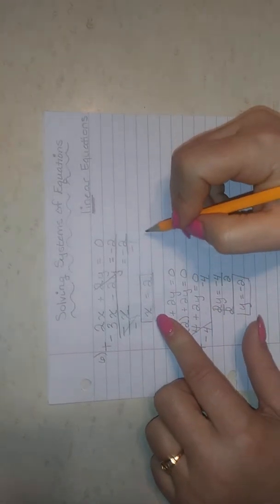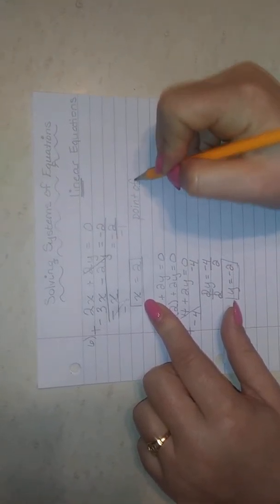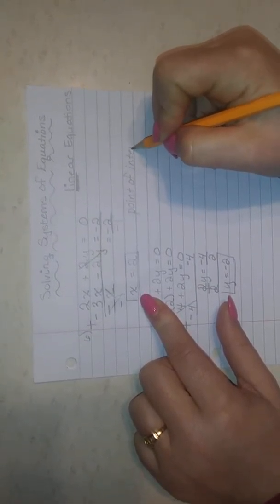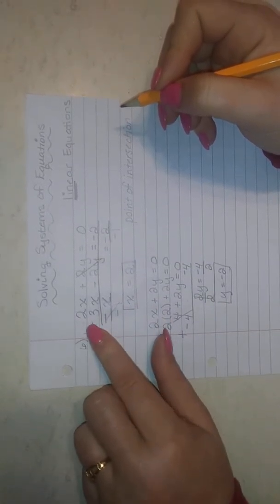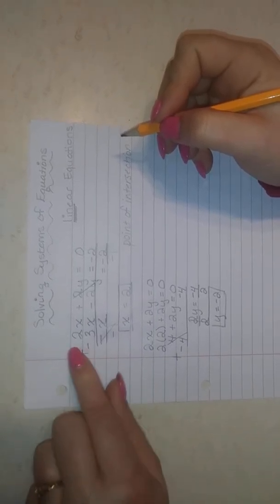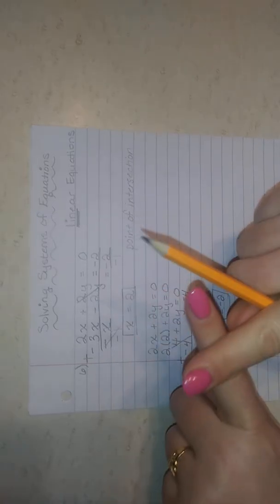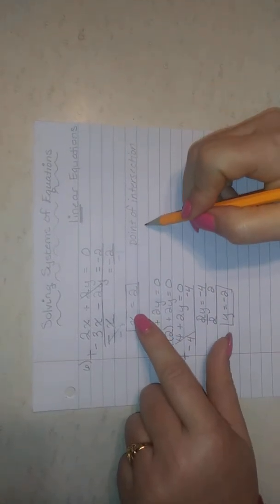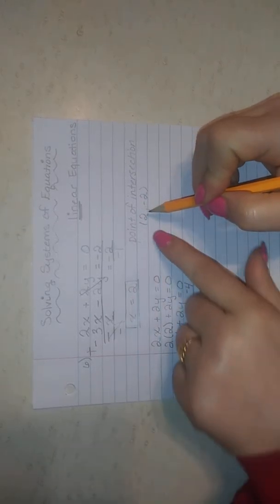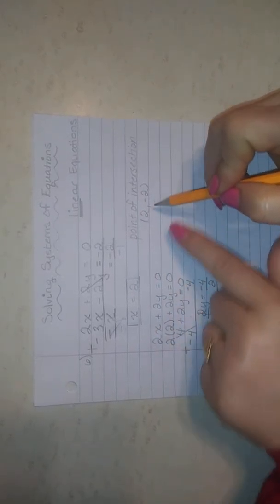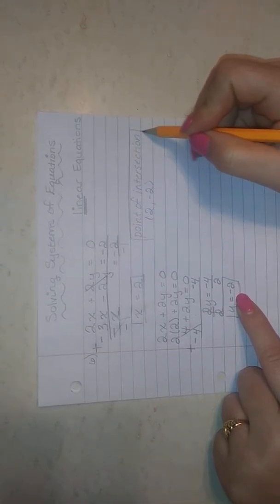And so over here, we're going to write our point of intersection. Point of intersection. Meaning we're looking at where these two graphs, if we were to graph these two linear equations, we would see that they join, they come together at the point 2, negative 2. That's our coordinate point, our x and our y. So 2, negative 2. And this is where they join together.